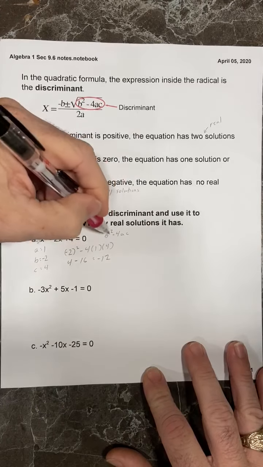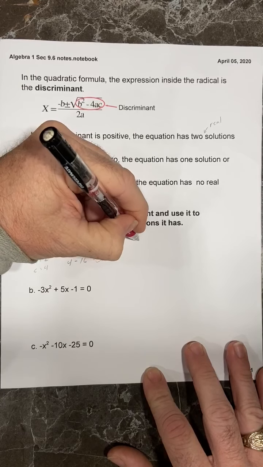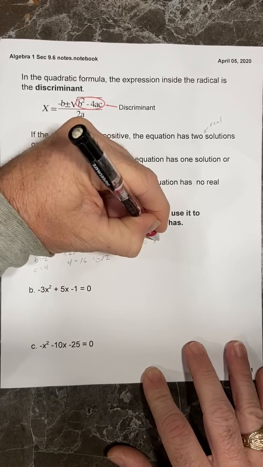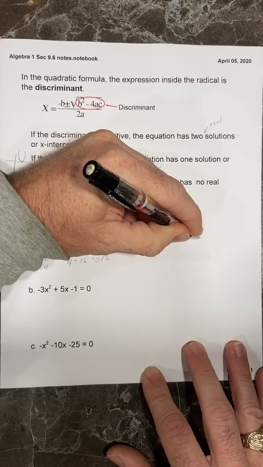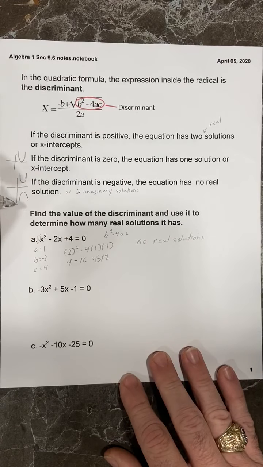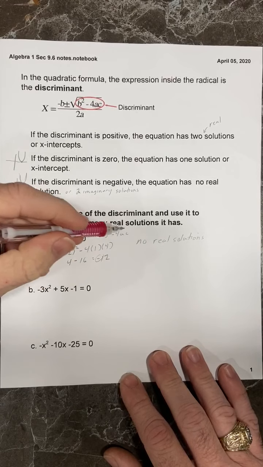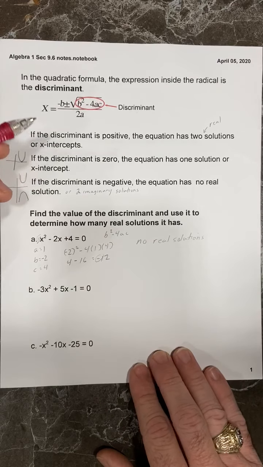So it's a negative, so that's going to be no real solutions. If the question said how many of what kind, then you could say no real solutions, but it would have two imaginary solutions.